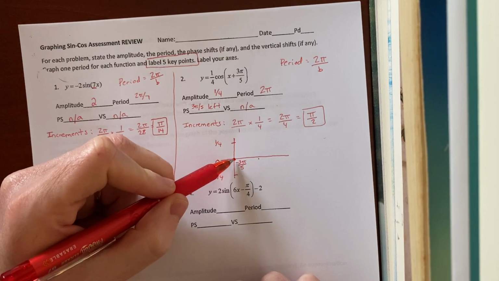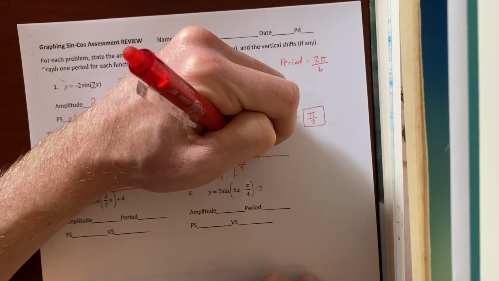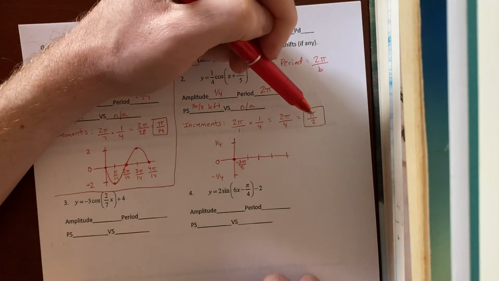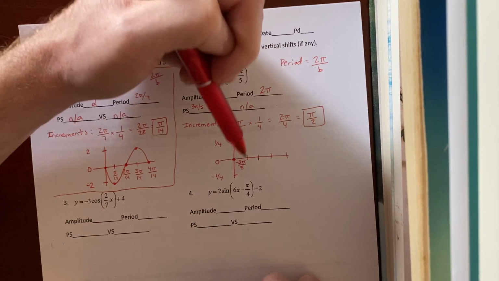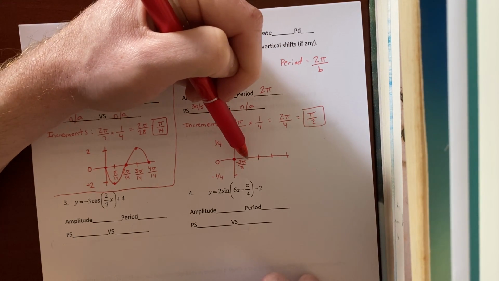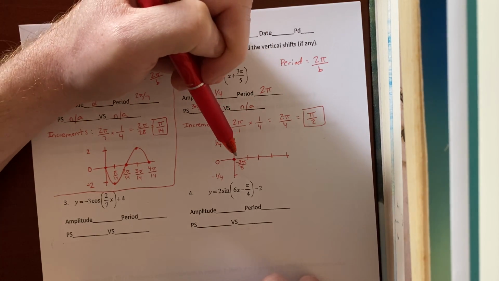Maybe I should put it on this side, but negative 3 pi over 5, and then I still need to get my 1, 2, 3, 4, 5 other values. Since I know my increment is pi over 2, I just take this negative 3 pi over 5 and I add pi over 2, and then I add a pi over 2, and then I add a pi over 2. I'm just doing that 4 times.